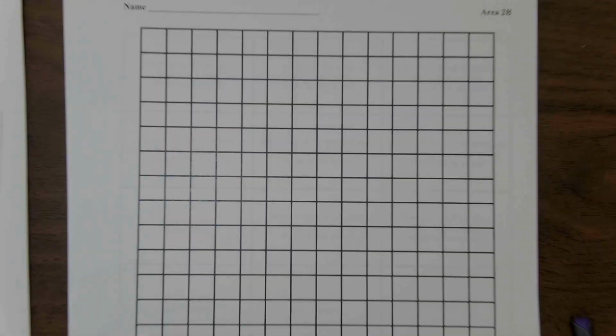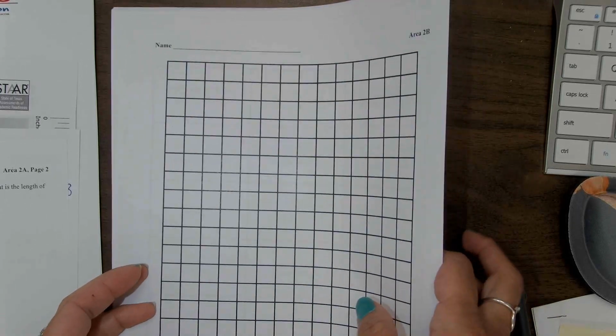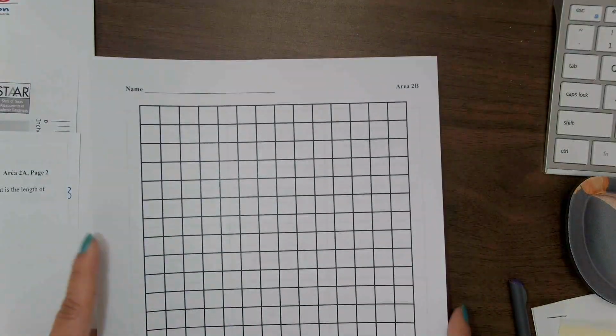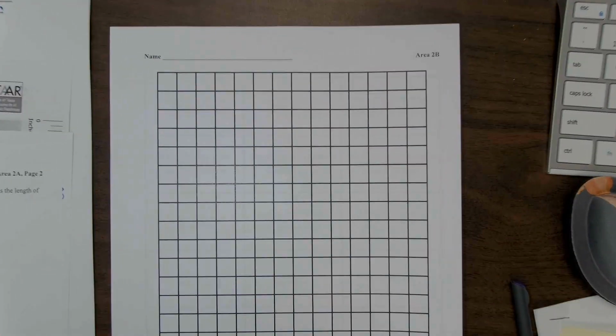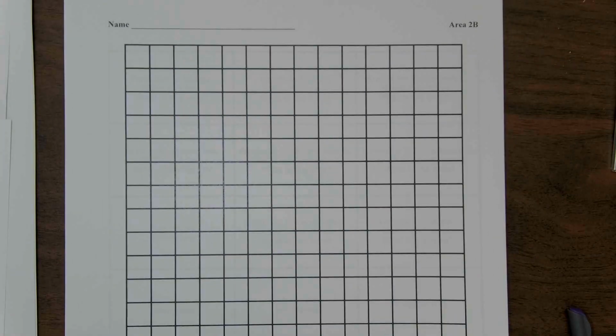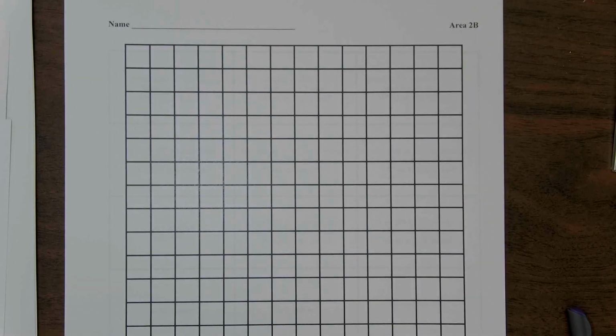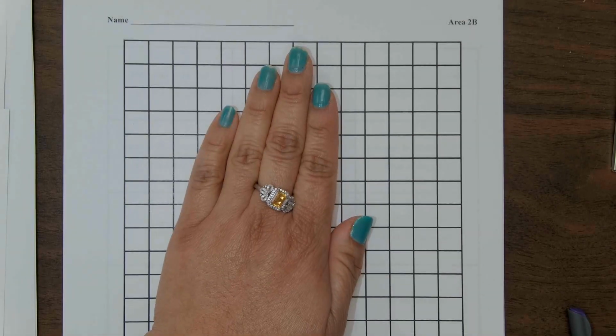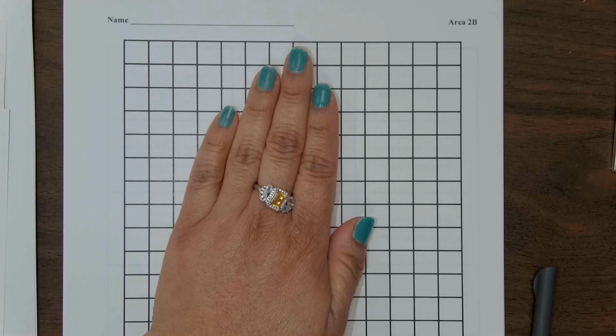On 2B, you are going to be finding the area of your hand. So what is the area of your hand? What you're going to do is you're going to place your hand with your fingers together, and then you're going to trace your hand on the grid. So you're going to put your hand on there, and you are going to trace it.